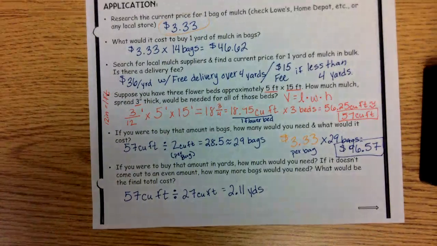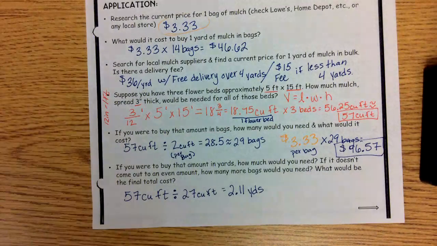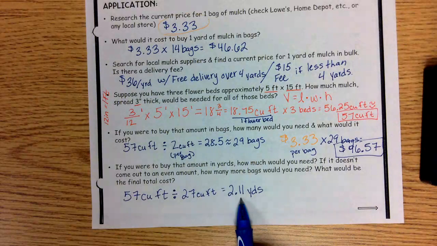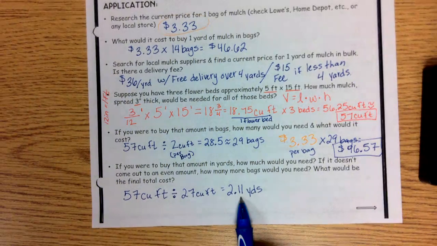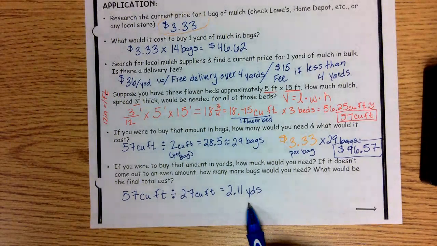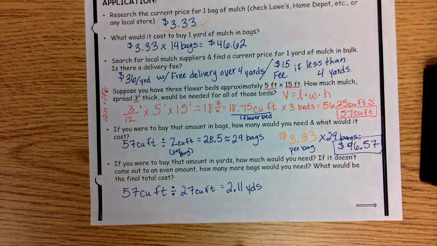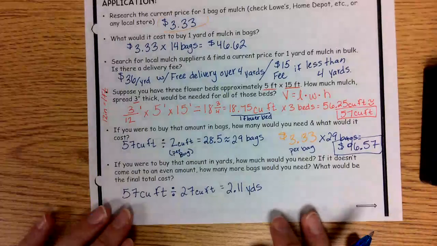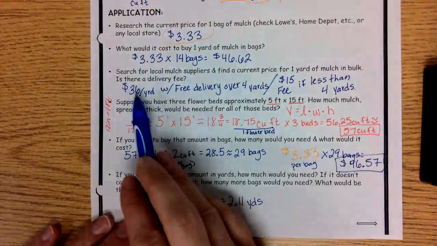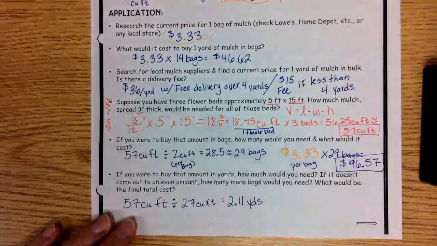All right. Now, if that was 2.11, I'd probably buy 2, honestly. You could get 3, but that's a lot of extra right there. How much is it for a yard delivery? $36.